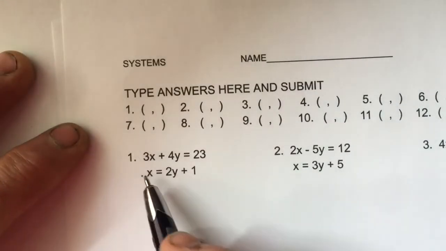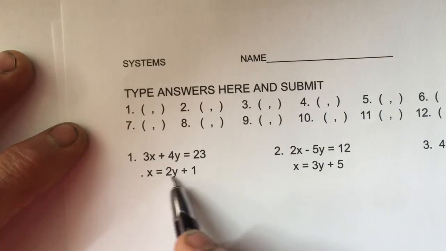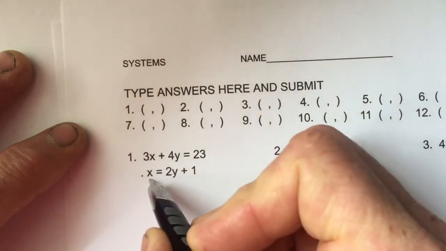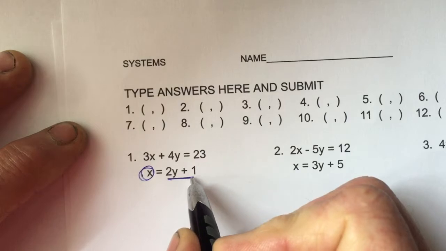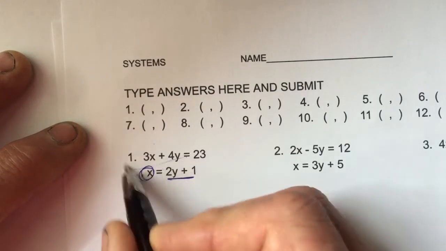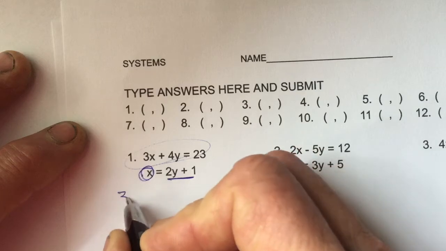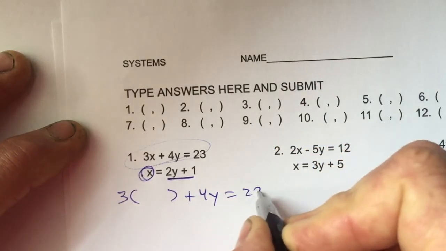All right, substitution is when this is perfect. See how x equals this right here? X is all by itself. So what I can do is take this expression and substitute it for x in this other equation, where I've got 3x plus 4y equals 23.